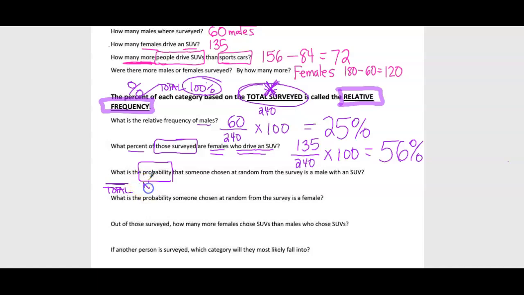Probability, write yourself a note. This is not a percent. Probability is going to be a simplified fraction. So when you do probability, we don't want a percent, so you're not going to multiply it by 100. You're just going to simplify a fraction.